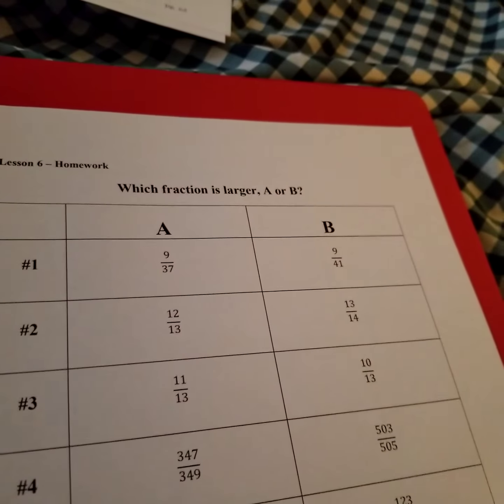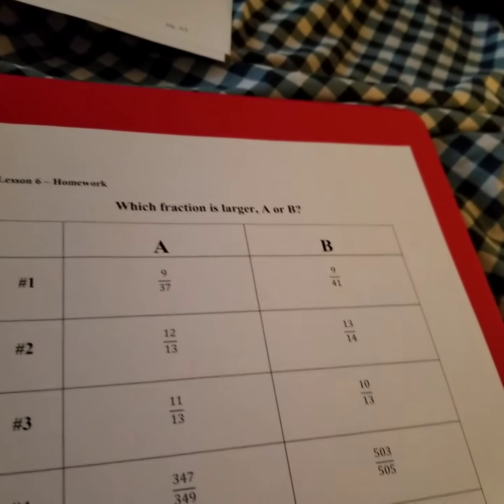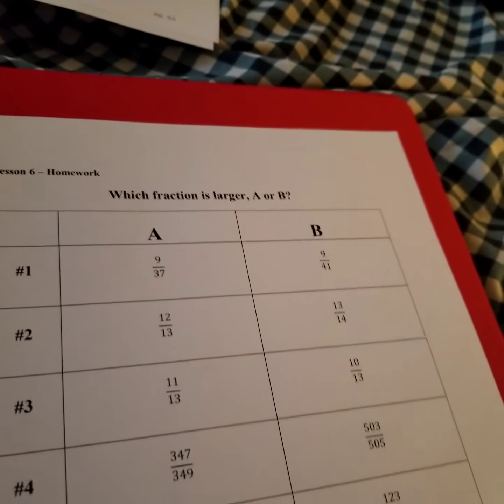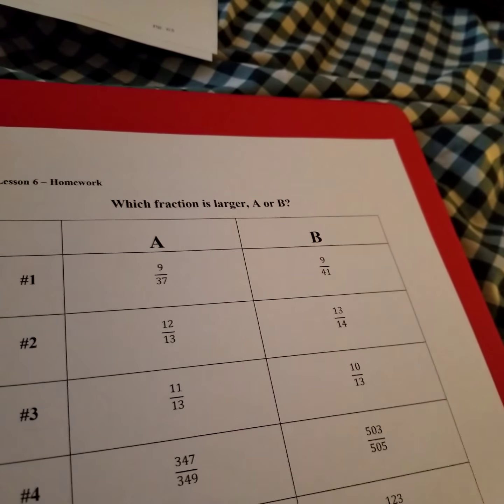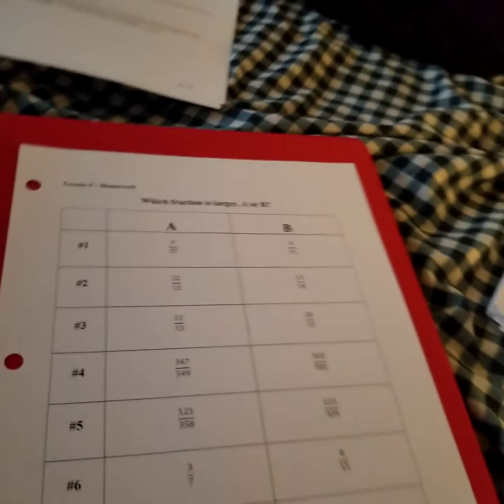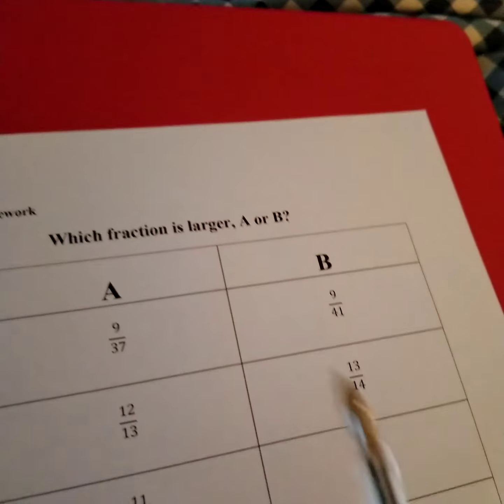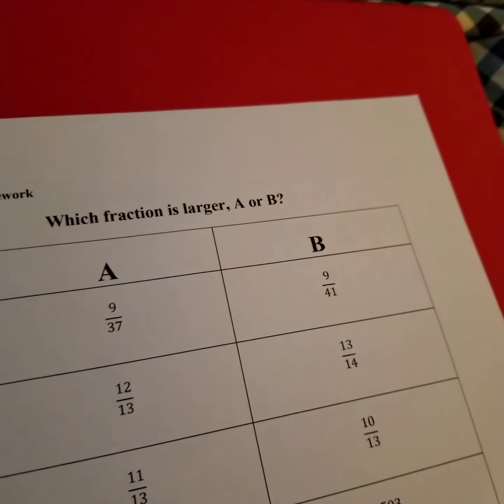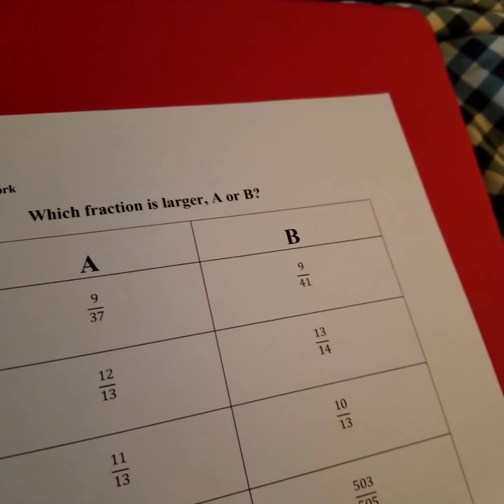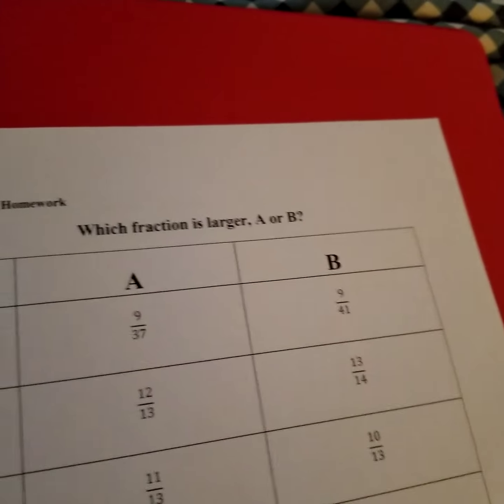Alright, so let's take care of the homework. They're not really asking us to justify, but there's going to be a quiz question like this and exam questions like these, so let's just dive in. So 9 over 37 compared to 9 over 41, and for each one I'll just list the strategy. I'm not going to write my reasoning down, but I'll just say it.